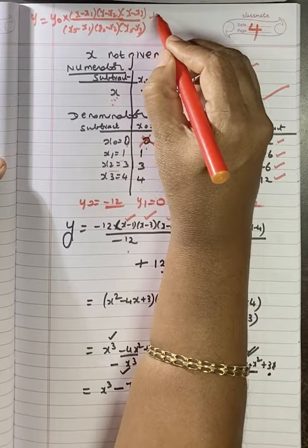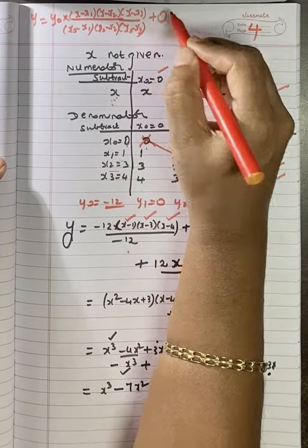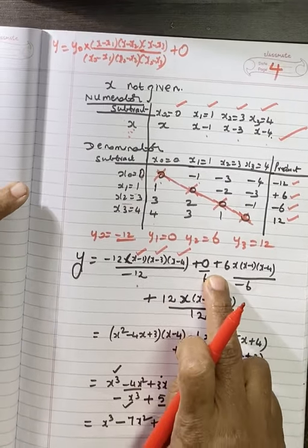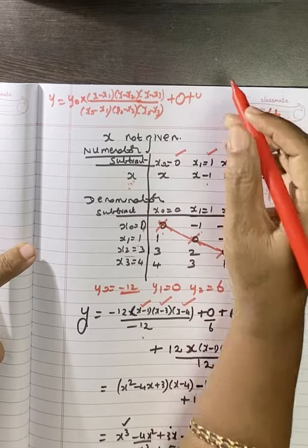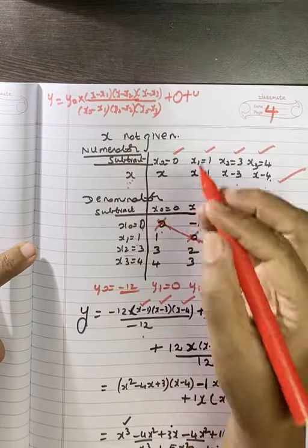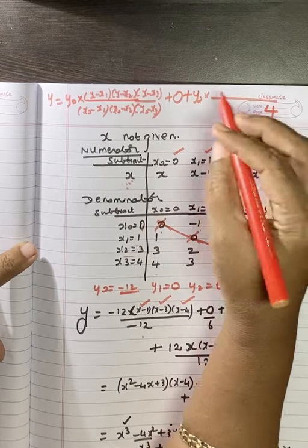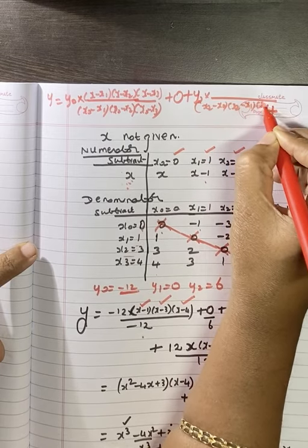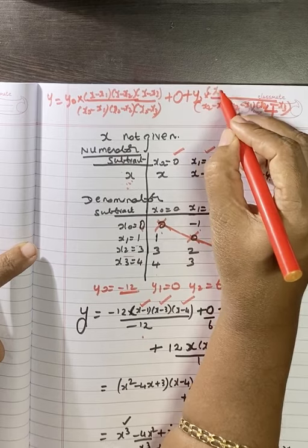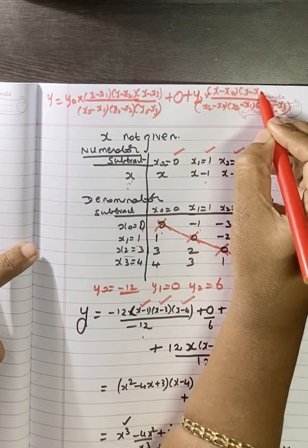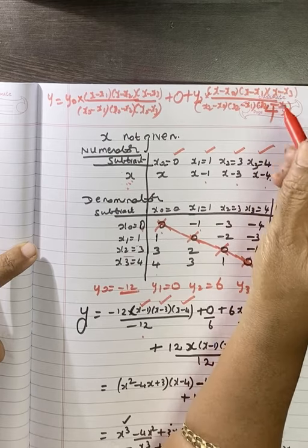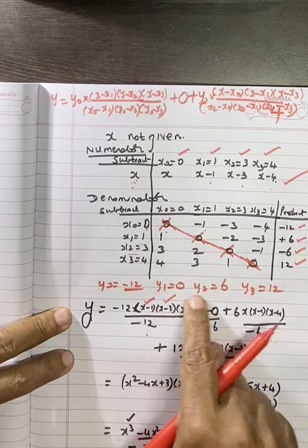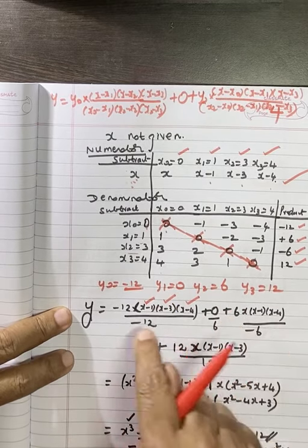Second term, y1 into, what is my y1? 0. So it becomes 0. I don't have the space, so I don't write it. So y1 into it becomes 0. Third, y2 into, the y1 term becomes 0, so I am leaving that answer. y2 into, what is my denominator? x2 minus x0, x2 minus x1, x2 minus x3. Numerator x minus x0, x minus x1, x minus x3. I don't write x2 there. So y2, what is my y2? y2 is 6. Okay, first, second, third term.